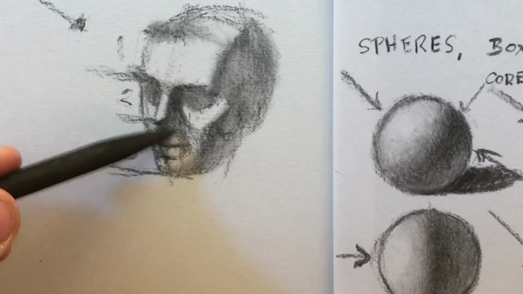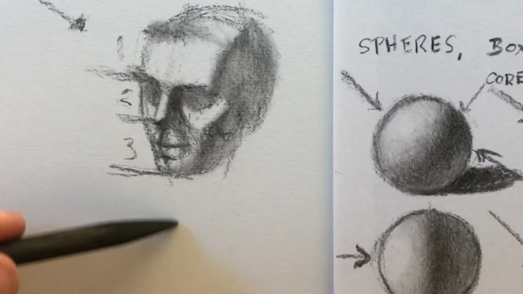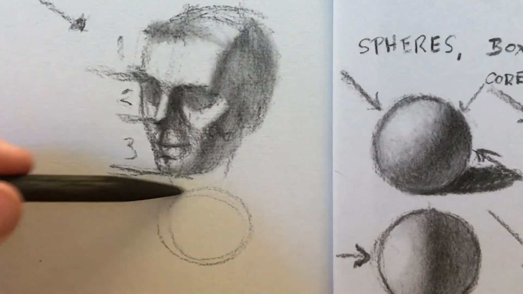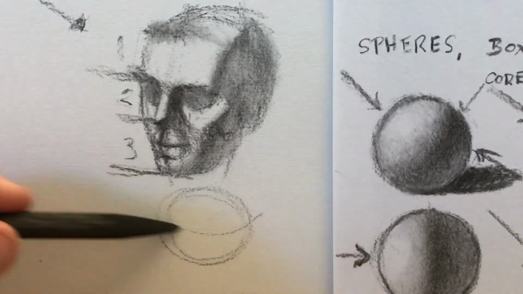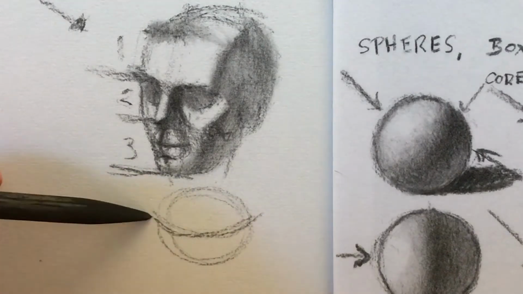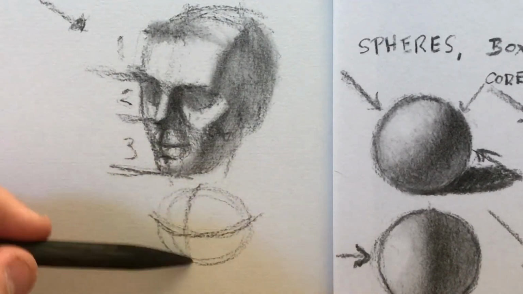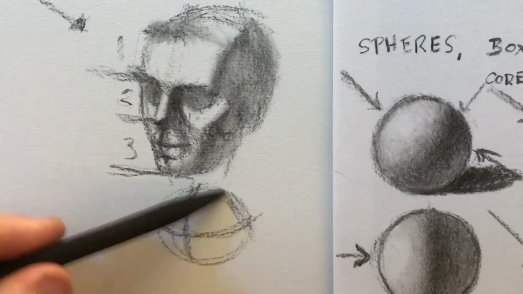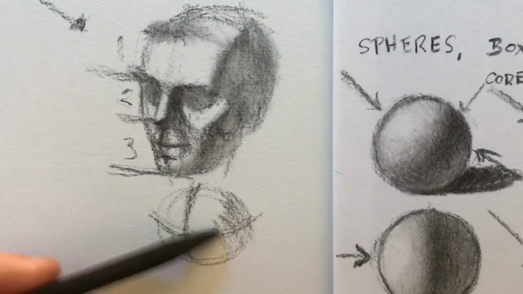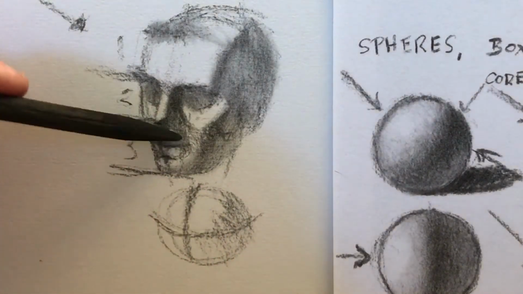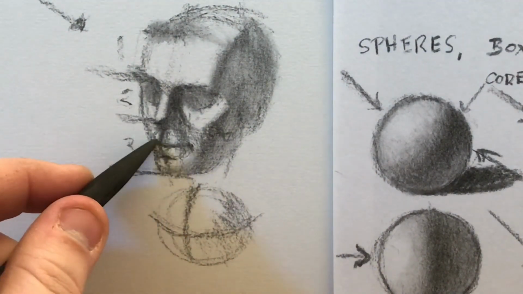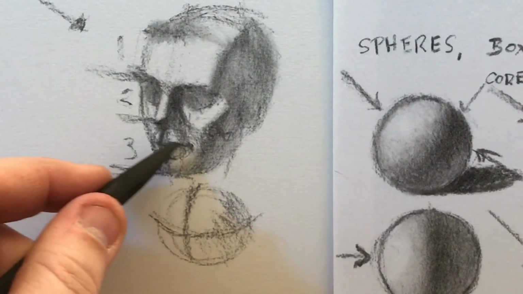So again, we're going back to the oval shape. You have a shape like this, rounded here, and then there's a roundness through here. So as it turns away from the light, it's falling into shadow. That's the kind of thing that's happening there. And then we also have the planes of the lips.